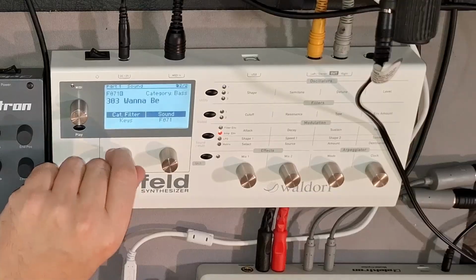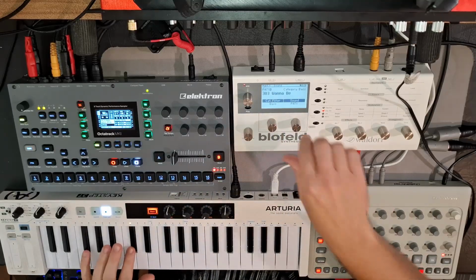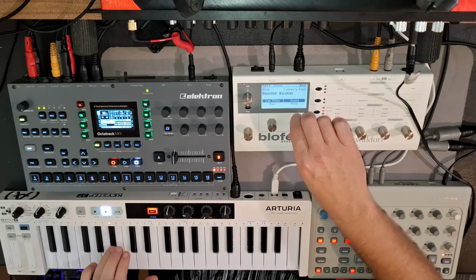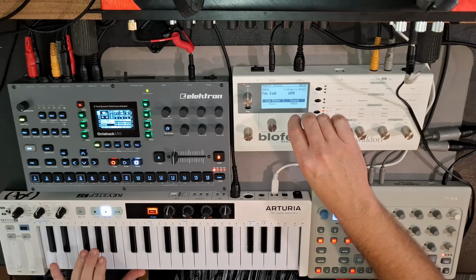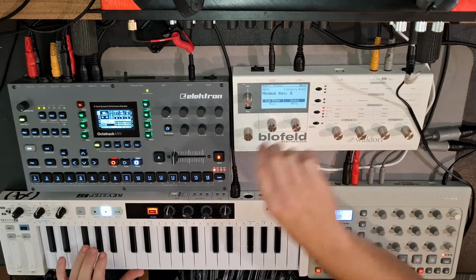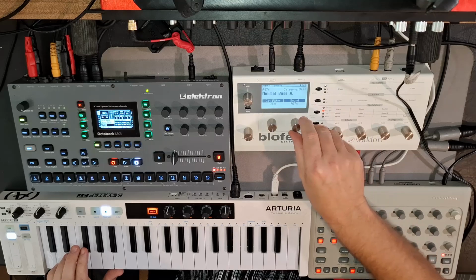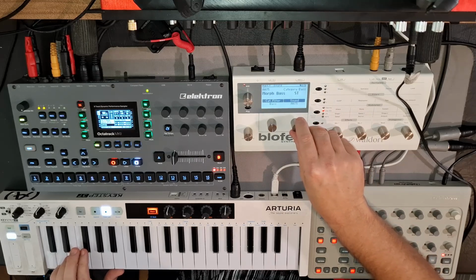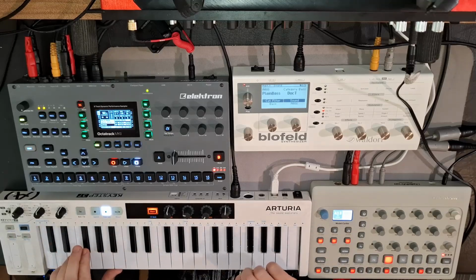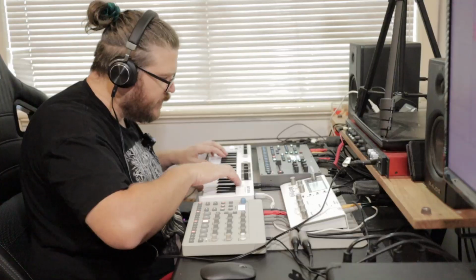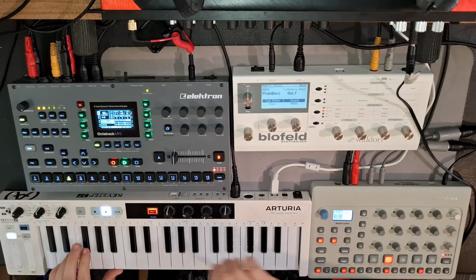Alright, now let's get a bass sound happening. Let's change this category filter to bass. I want something that has a longer release, doesn't decay off so quick. Yeah, I think that'll fit in pretty well.